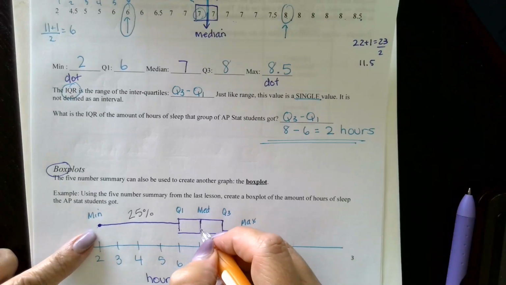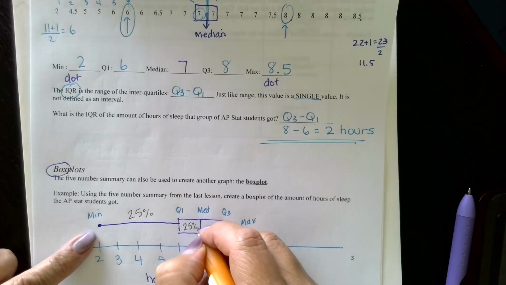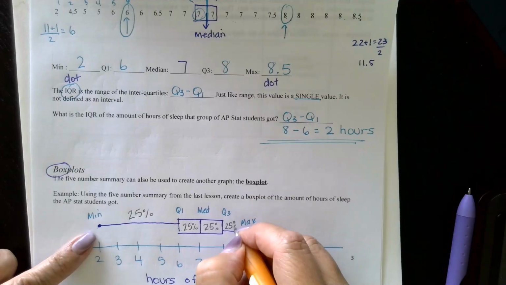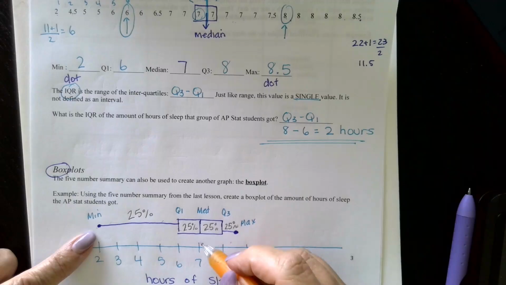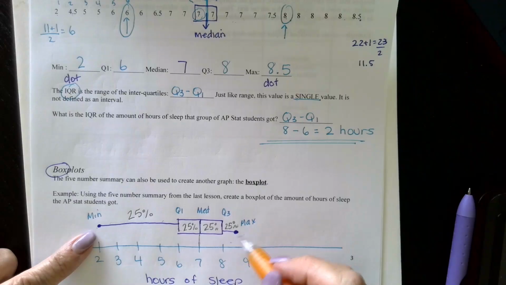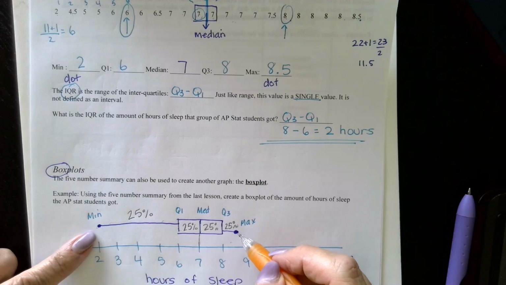From Q1 to the median, this is another 25%. This is another 25%, and then this is my last 25%. So I have 25, 50, which we said the median is 50% of the data is before it, 50% is after. This would be 75% of the data, and then 100% of the data.